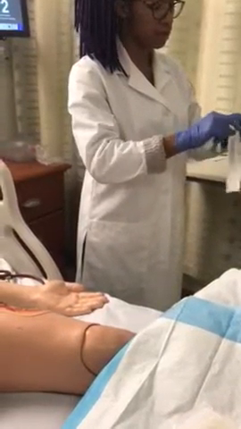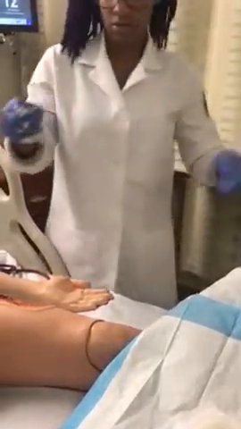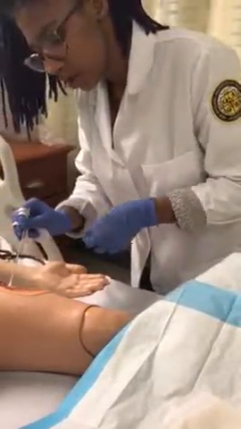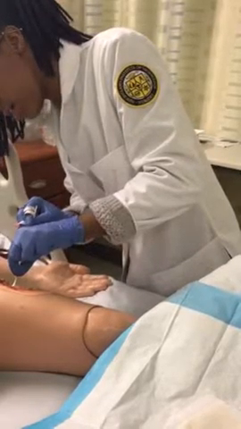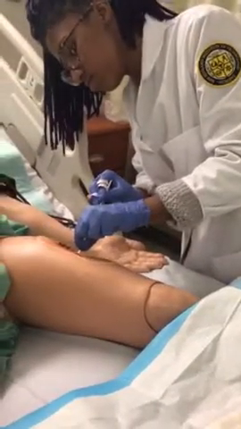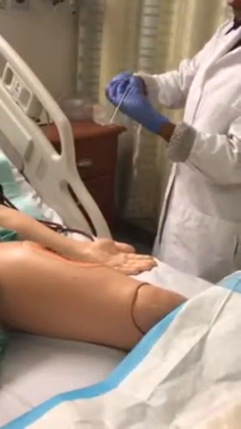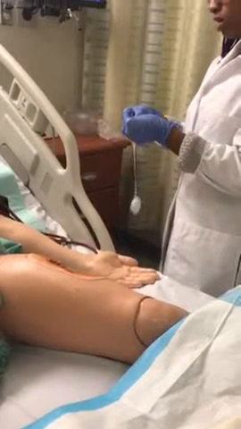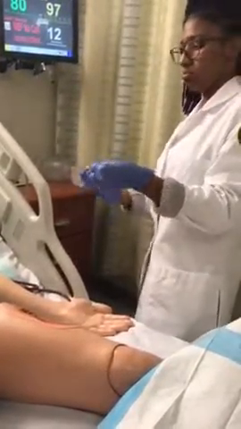Sterile swab, I'm sorry, to measure the depth of the wound. I'm going to stick it into the deepest part and move my fingers down so that I am even with the edge of the skin. And I'm then going to measure that, and it is 1 centimeter deep.